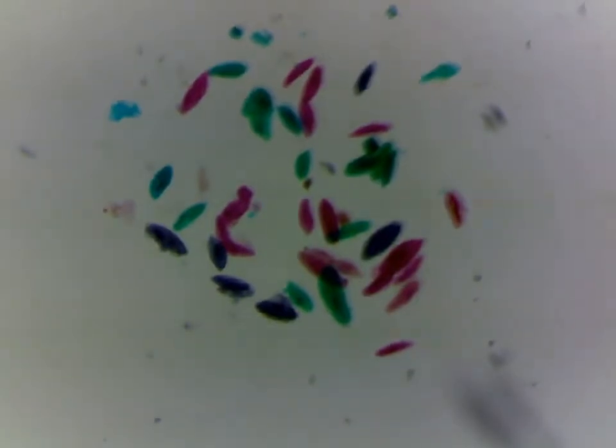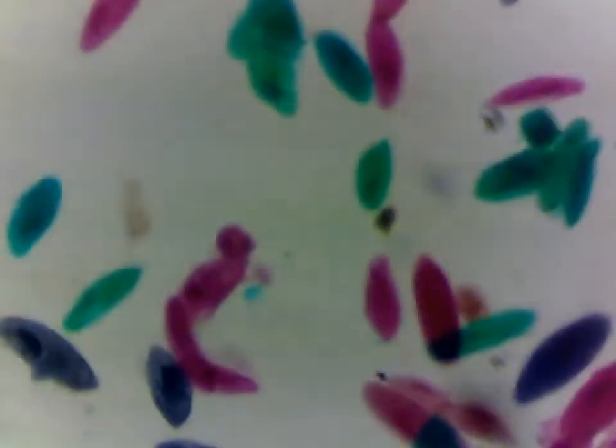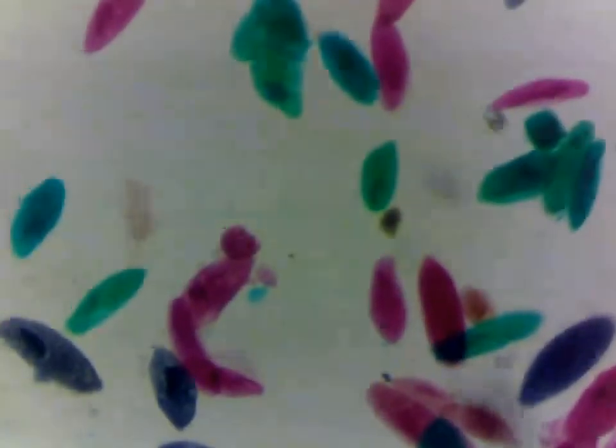Okay, next we're going to look at Paramecium, and I have several different stains on this one, but we're starting on low power, moving up to medium, and even though these are all different colors, they are all still Paramecium. You can see they all have the same shape. And so we're going to focus on medium power, and then we'll move and see if we can find a good specimen.